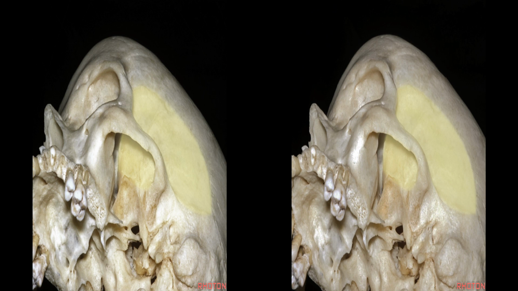Temporal fossa, and you see the temporal fossa opens into inferior orbital fissure. Then medial to the infratemporal crest is infratemporal fossa here below the greater wing of sphenoid.